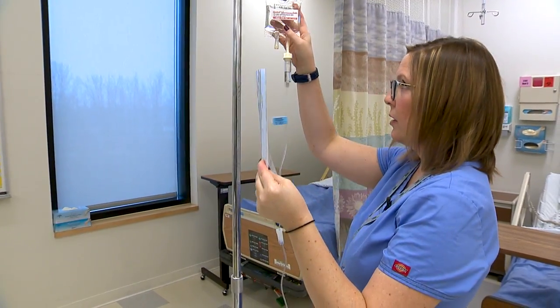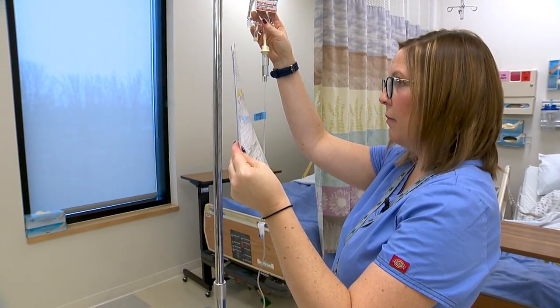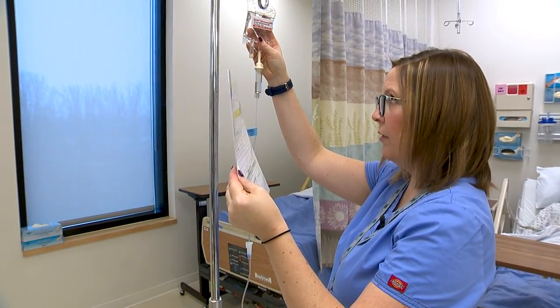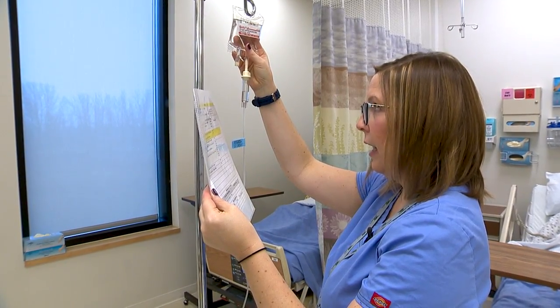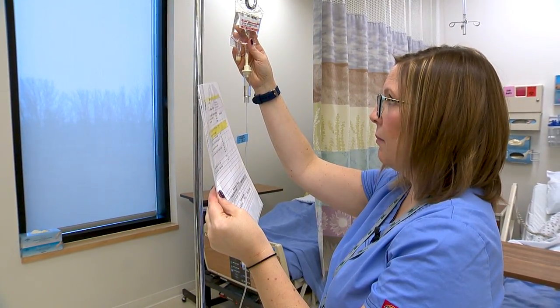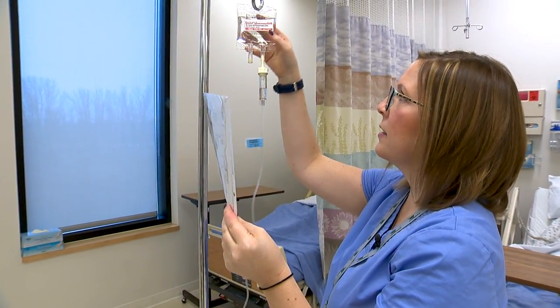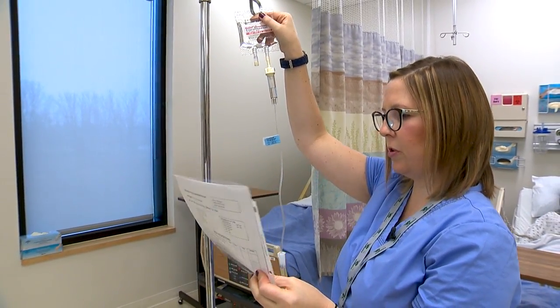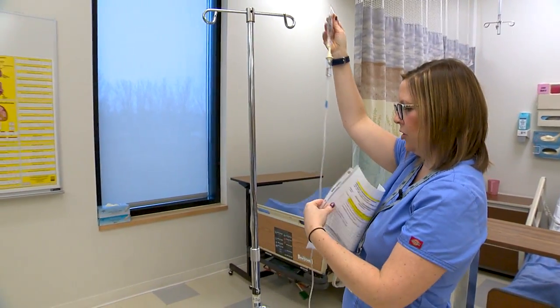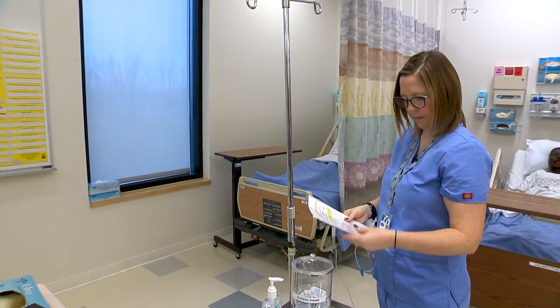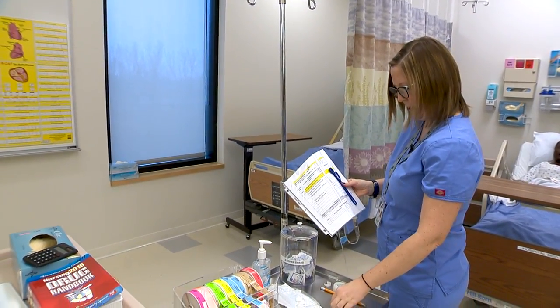Morgan Brown, ciprofloxacin, 50 mLs, 400 milligrams, IV piggyback, due today at 9 a.m. Again, my medication looks good and it's not expired. So now I can get ready to go to the patient's room. I'm going to grab my medication, my MAR, the plastic hook, and an alcohol swab.